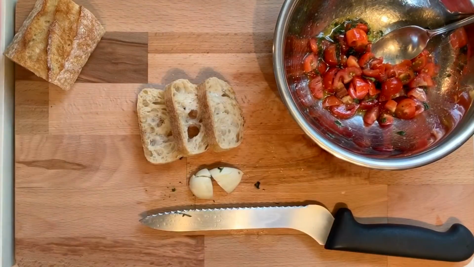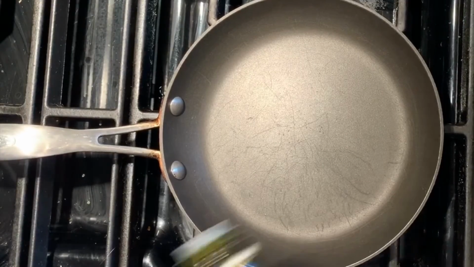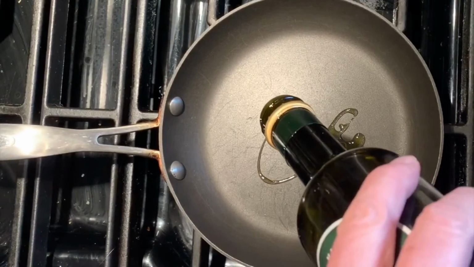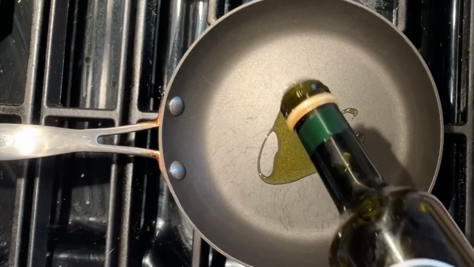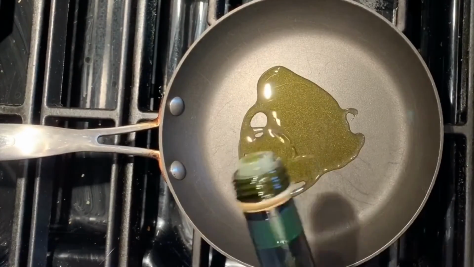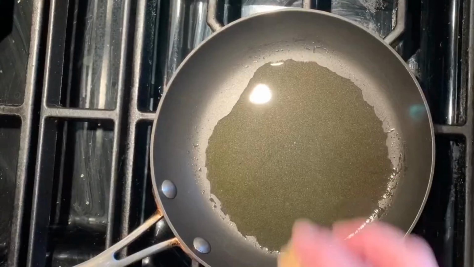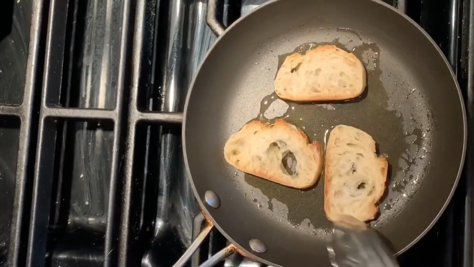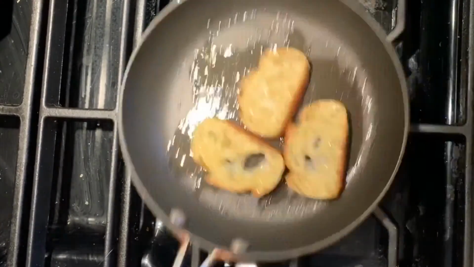So now I'm ready to make my croutons. So you heat your pan up, get it nice and hot. Pour in your olive oil. Make sure your olive oil gets nice and hot too. You're going to use quite a good amount of olive oil. Once your olive oil is hot, you put in your croutons.